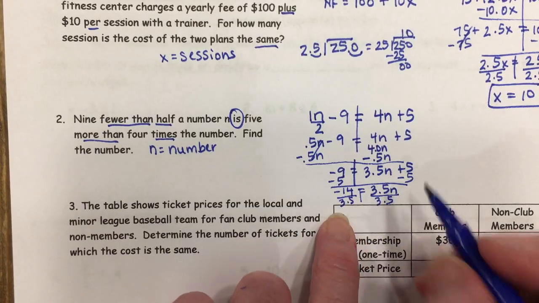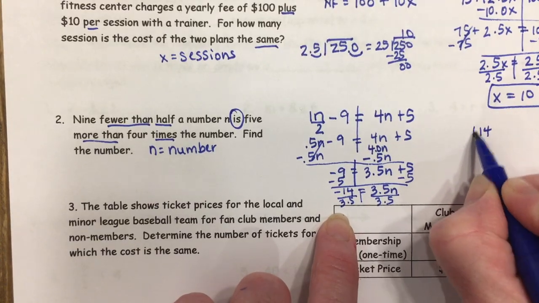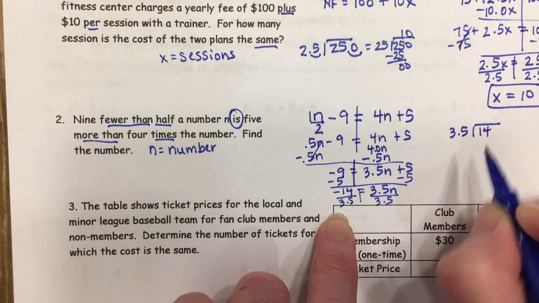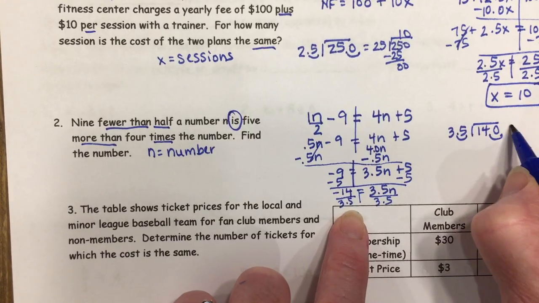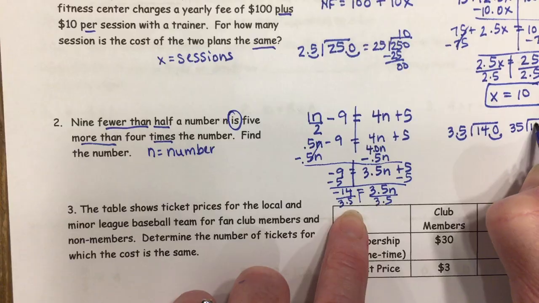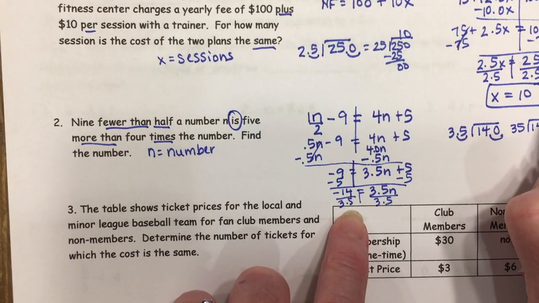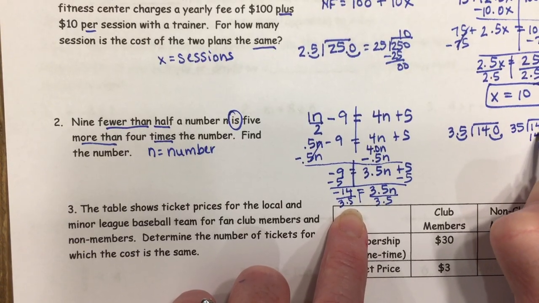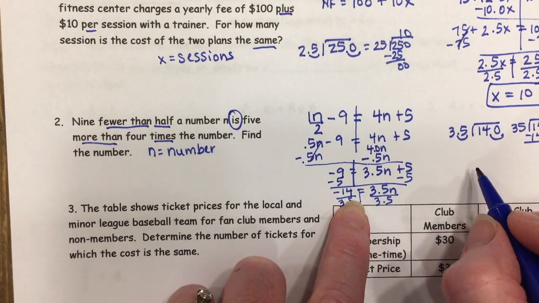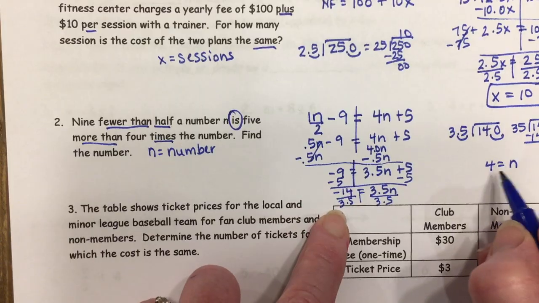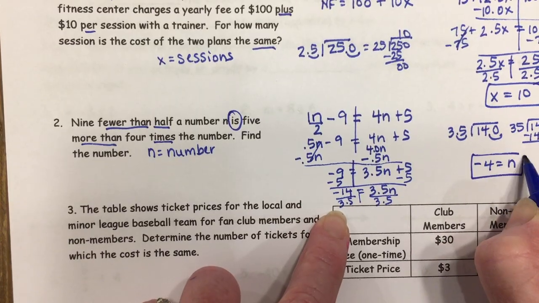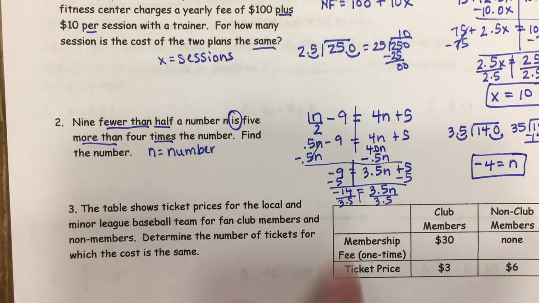Dividing 3.5 into 14.0, I'm going to move the decimal over. Dividing 35 into 140, that would go 4 times. So this ends up being 4 equal to n, and because this was a negative divided by a positive, it's actually a negative 4. All right, so the number is negative 4.